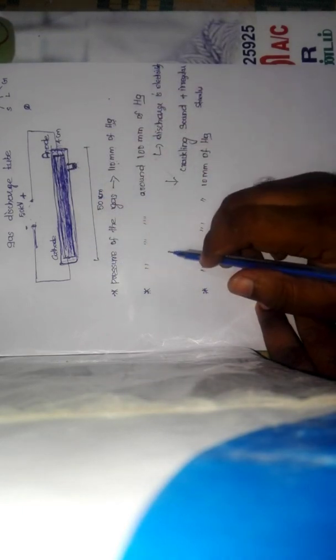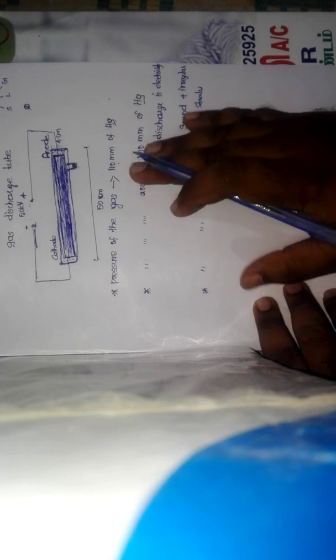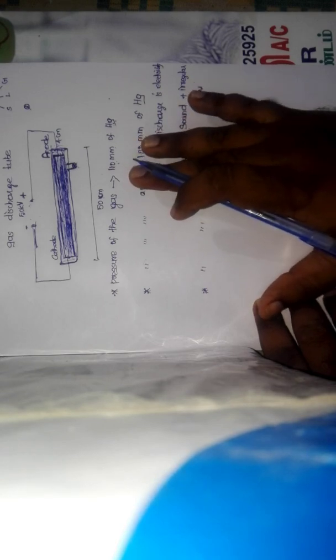When the pressure of the gas is reduced to 10 mm of mercury with the help of the vacuum pump, and we apply a 50 kilovolt potential difference between the two electrodes, a luminous column is produced. This luminous column is called the positive column. It is formed starting from anode to cathode. So up to this much, the two cases are over.